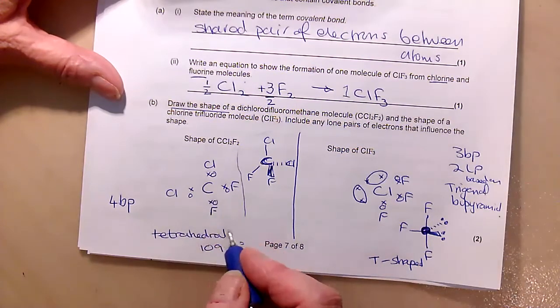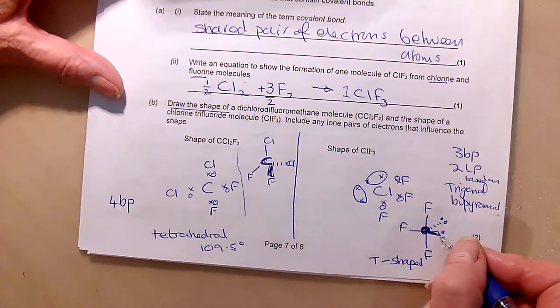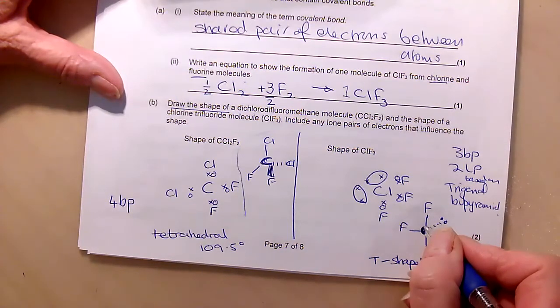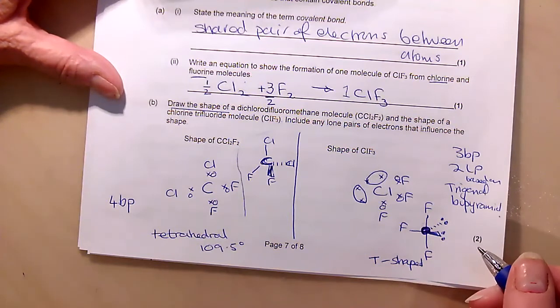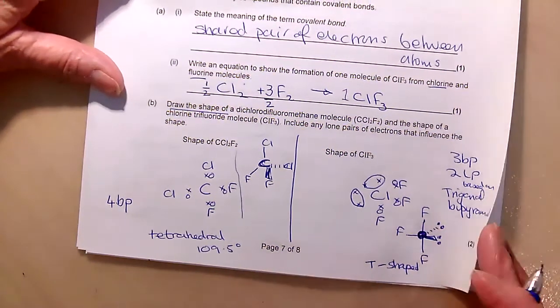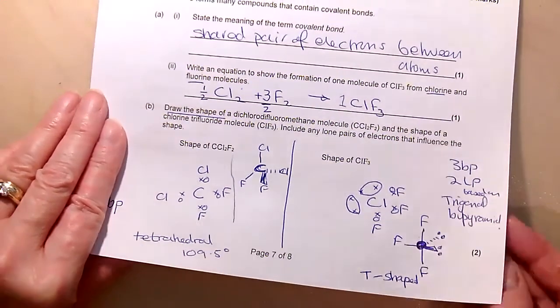This is based on a tetrahedral, and it is tetrahedral. Okay, we can work out the bond angles here. So these should be round about 90, but with the push of those electrons, this is probably a little bit less, maybe 85-ish. But it's not asking for them, so I'm not going to give that information.